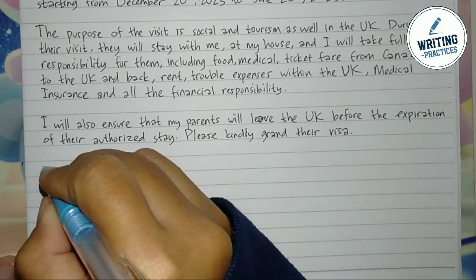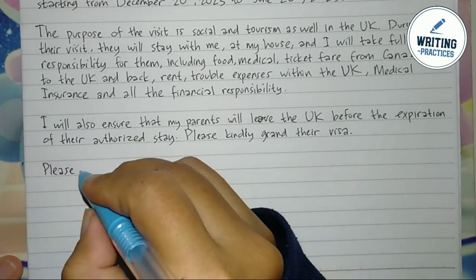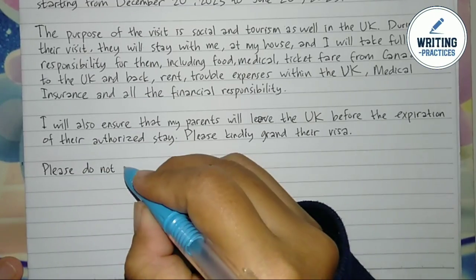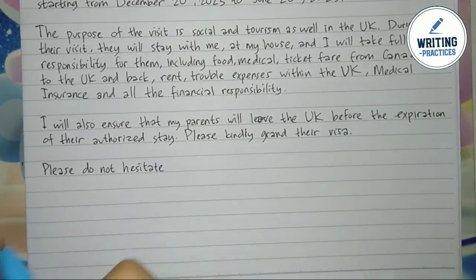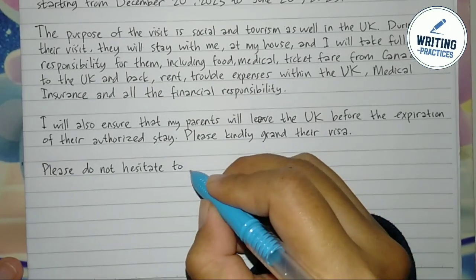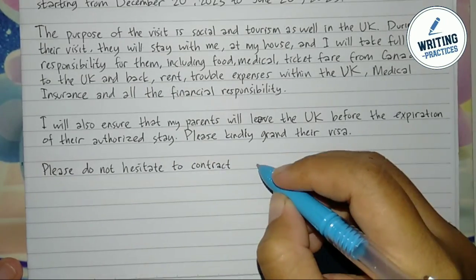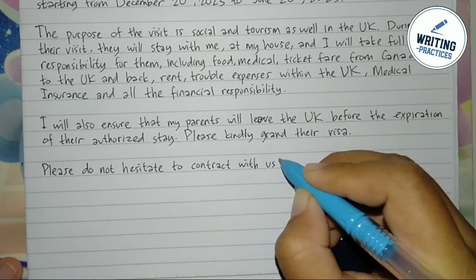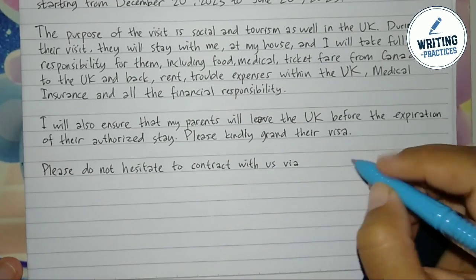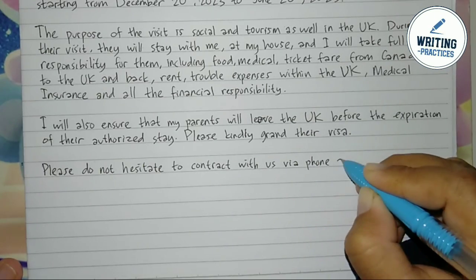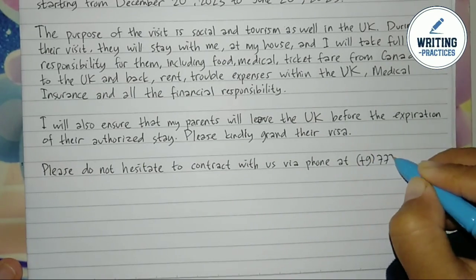In the last paragraph, offer yourself to help the embassy for any other inquiries in the future. Write in what way you will be available to be contacted, for example as through phone or email.